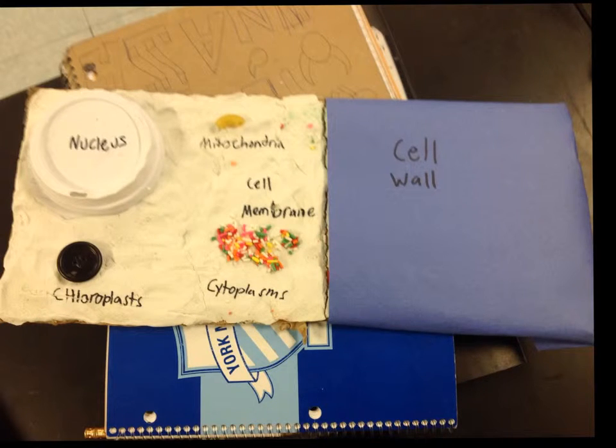Now the chloroplasts right here, they are the food producers of the cell. Their job is to convert light energy from the sun into different kinds of sugars for use by the cell. Now the cytoplasm is the fluid that fills the cell. The cytoplasm is located all over the cell, but in this diagram, just to show what it looks like, it's in one central spot.